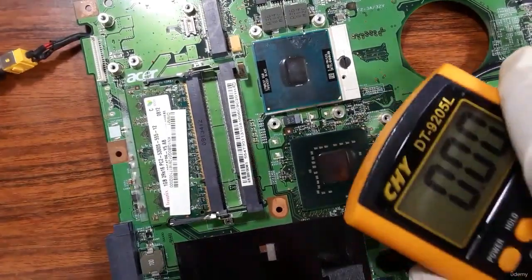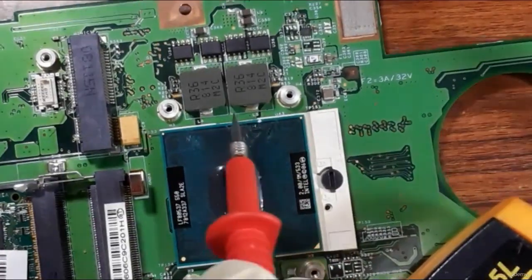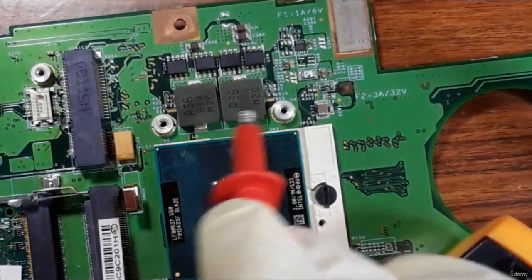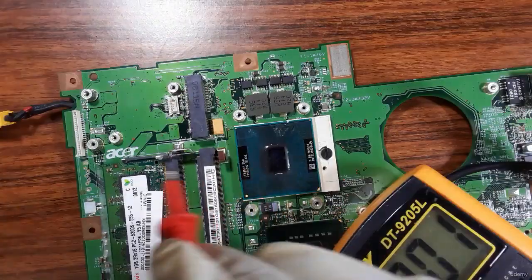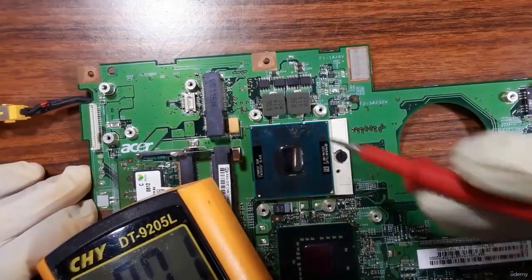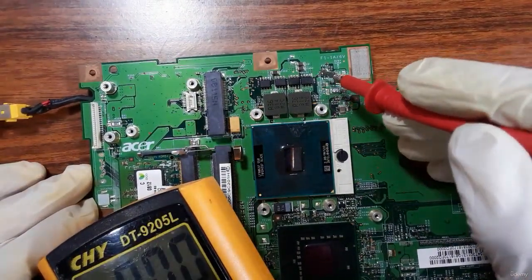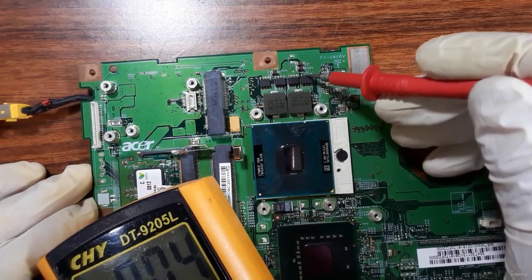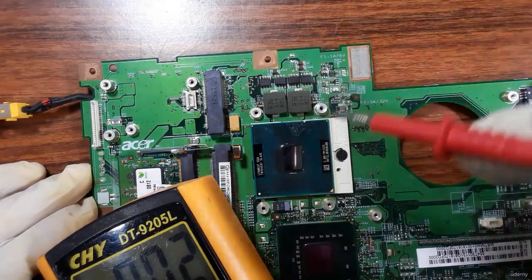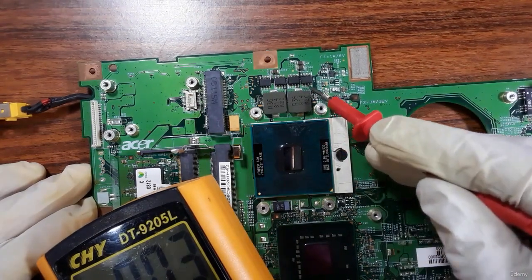Okay, so here we have the first circuit. This is the CPU. This circuit is for the CPU. So this 19 volt should go here. So let's check this MOSFET. Okay, so the first MOSFET. We don't have 19 volts here. Let's check here, for example.